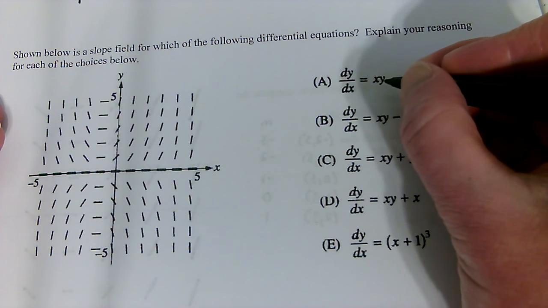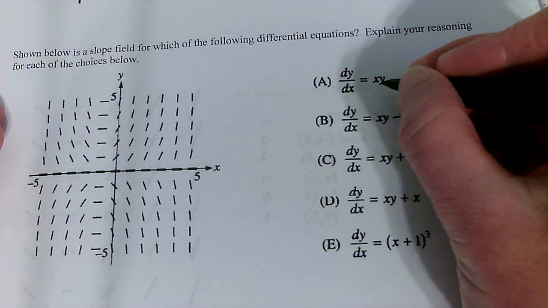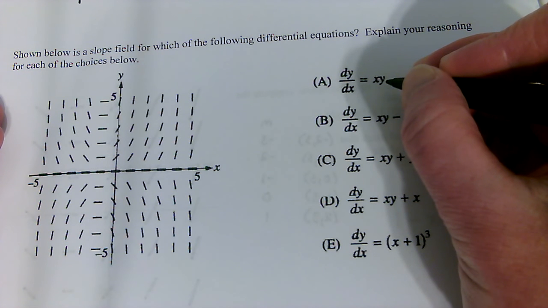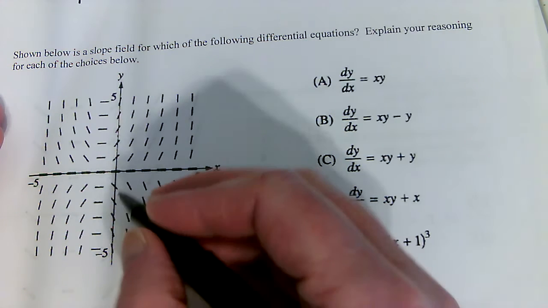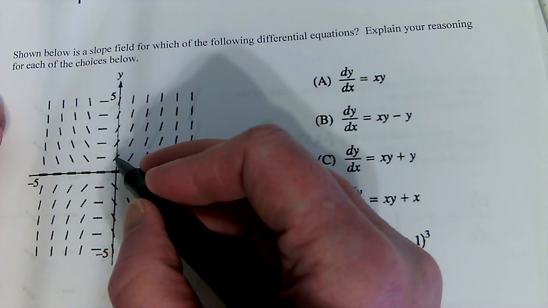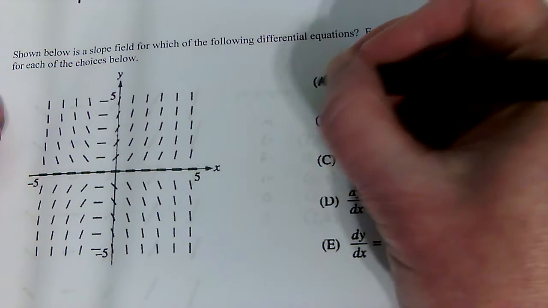So here I know that the slope is going to be 0 when x is 0 or when y is 0. But that's not always true, because here x is 0 and y is 1. Well, that should be a 0. So this one doesn't work.